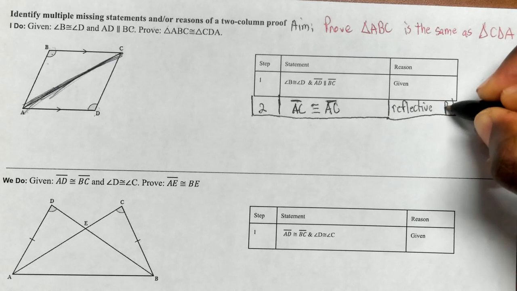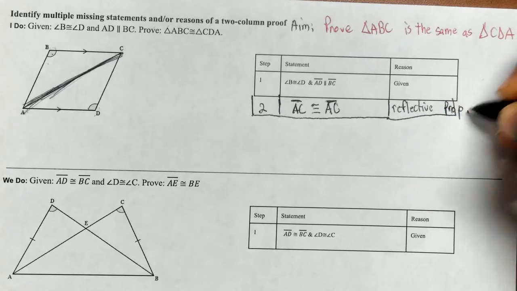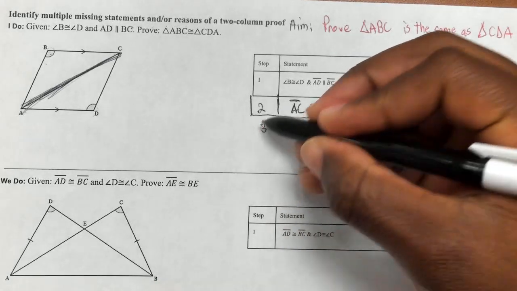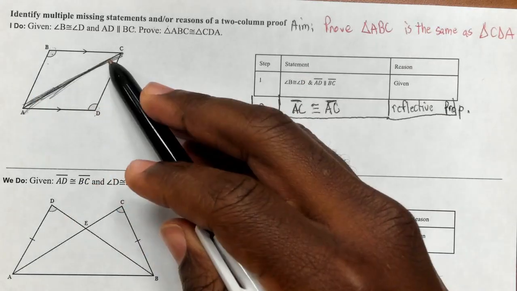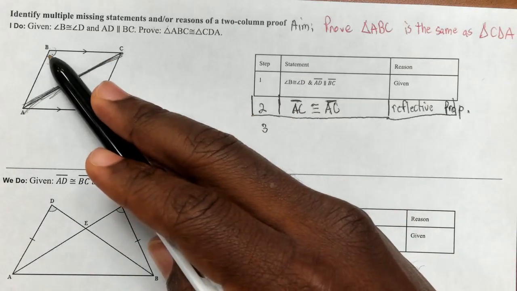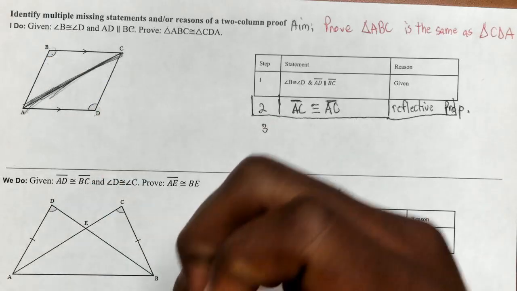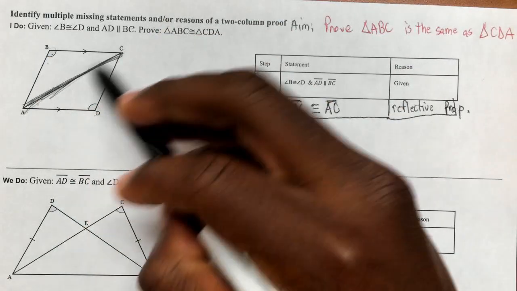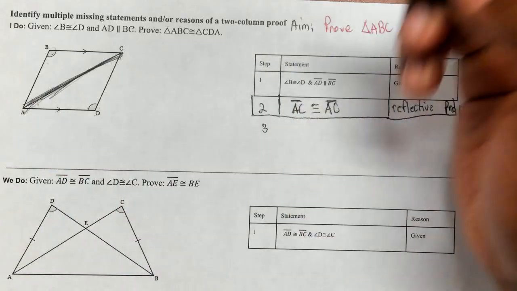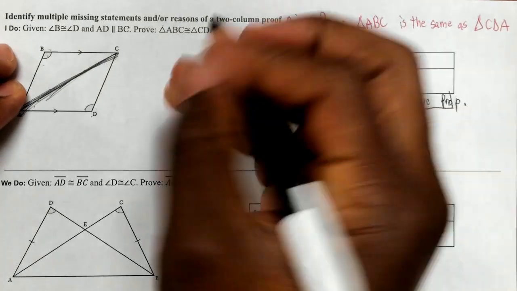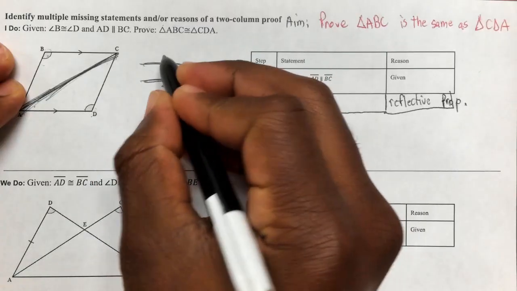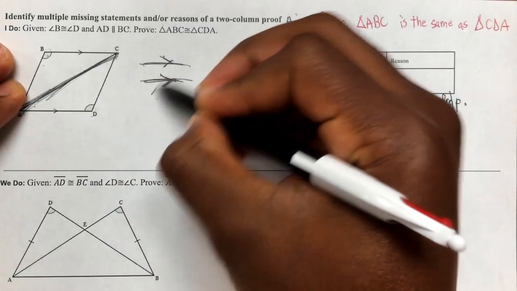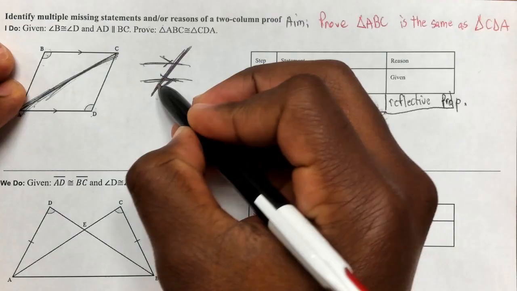Okay, property. So what's the next thing that we could state? Well, we know that this side is the same for both triangles. Okay, we have an angle. The next thing we can do is think about this like a transversal. If you remember, a transversal is a line that cuts parallel lines. This line would be a transversal.